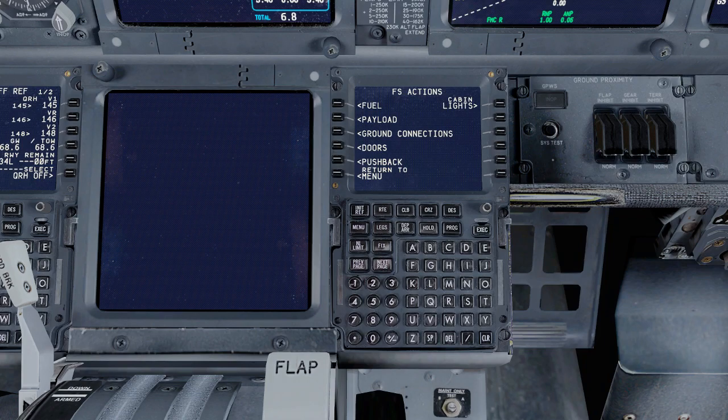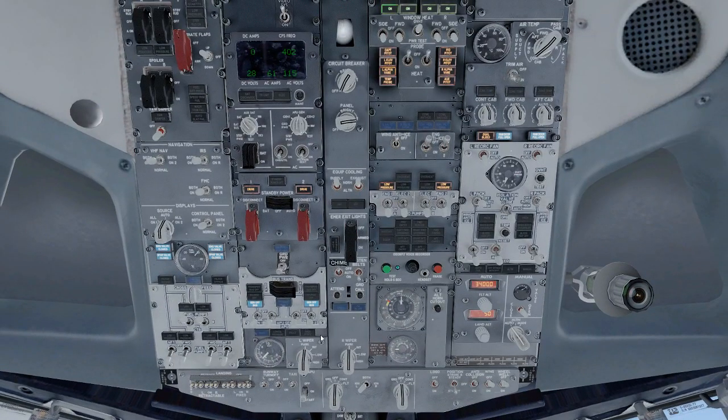It also means the aircraft is now standalone, running off the APU rather than any ground supplies. So the last bits of preparation we need to do before pushback are the air conditioning packs.